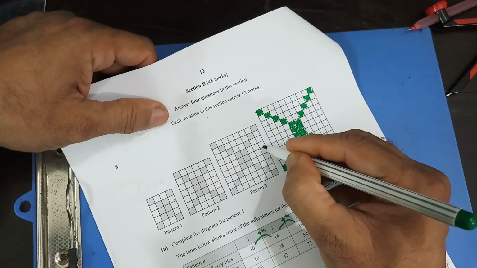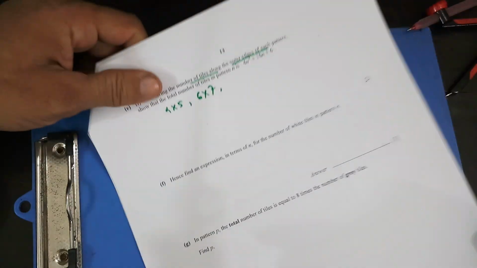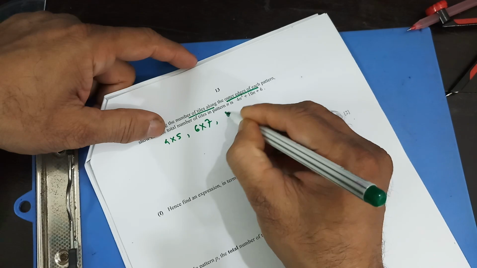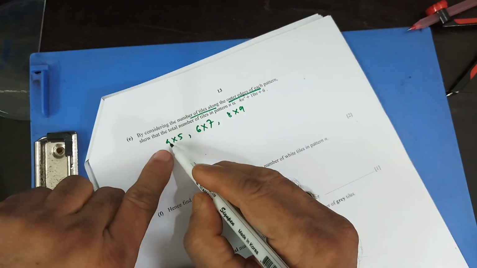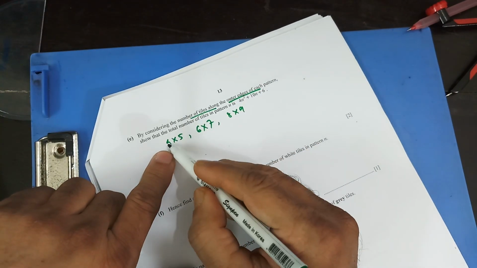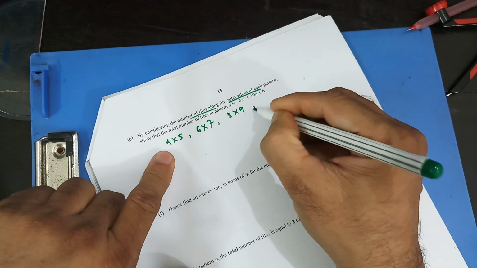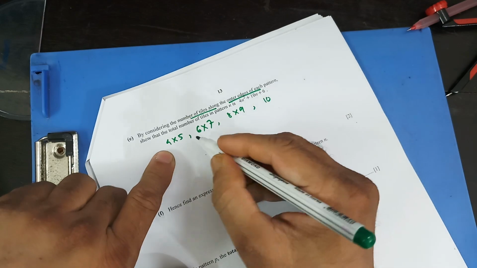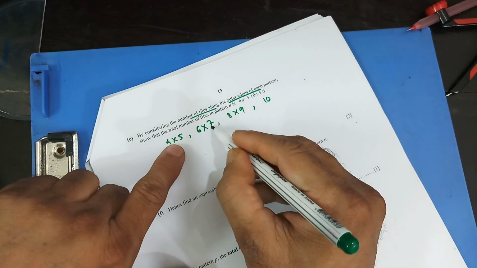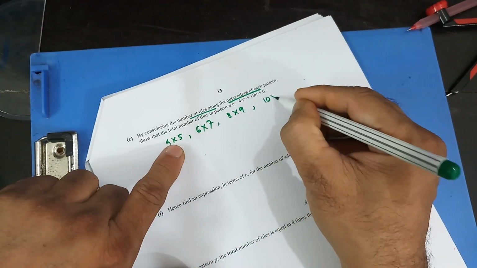1 2 3 4 5 6 7 8 9. So 8 times 9. Do I see a pattern? See, first one, difference by 2. 4 plus 2 is 6. 6 plus 2 is 8. So next one is 8 plus 2 is 10. And here 5 plus 2 is 7. 7 plus 2 is 9. So 9 plus 2 is going to be 11.